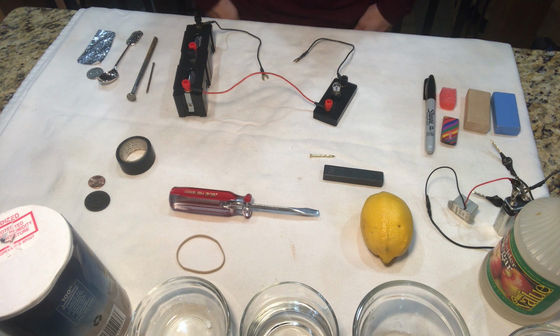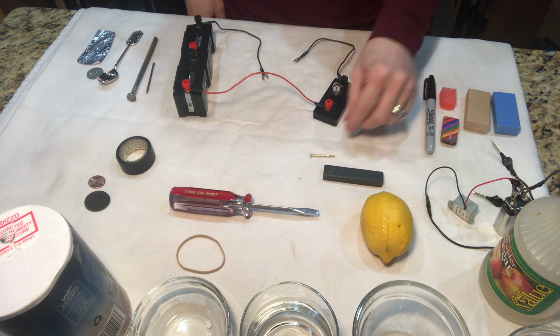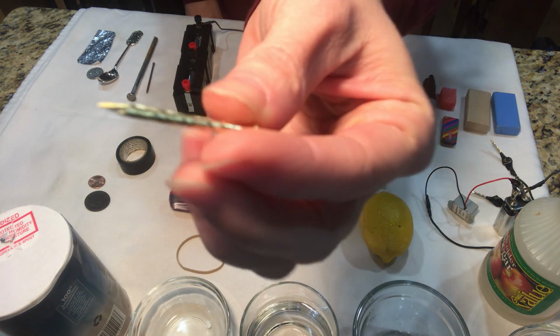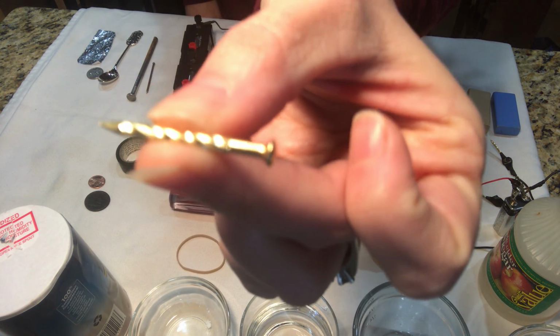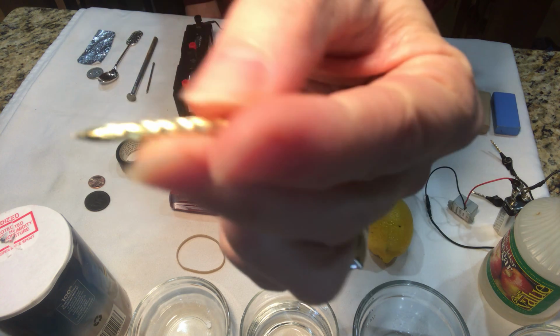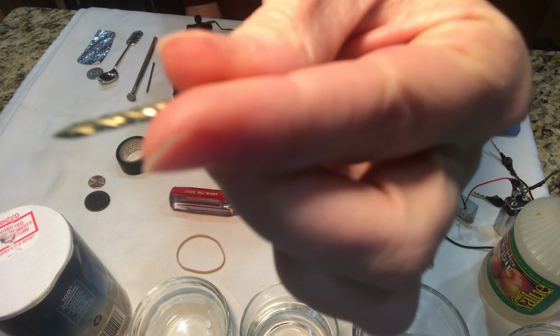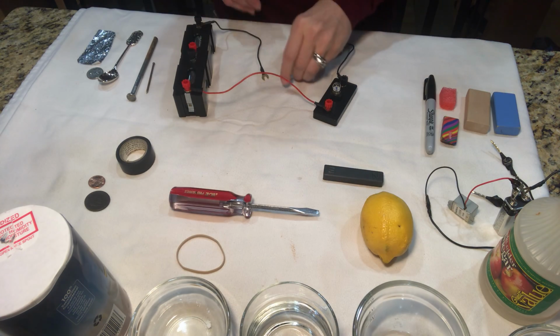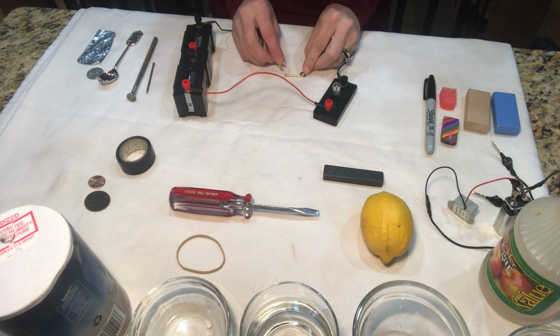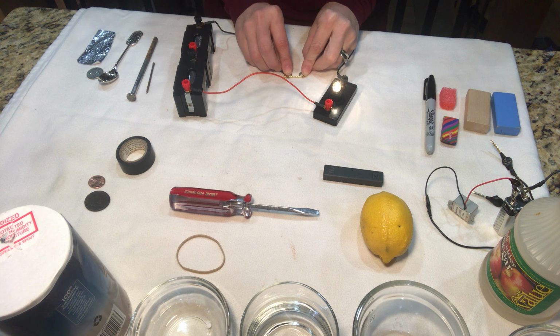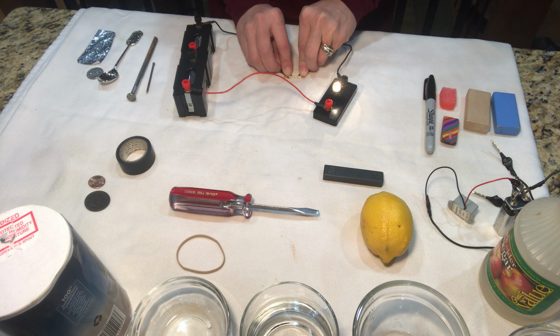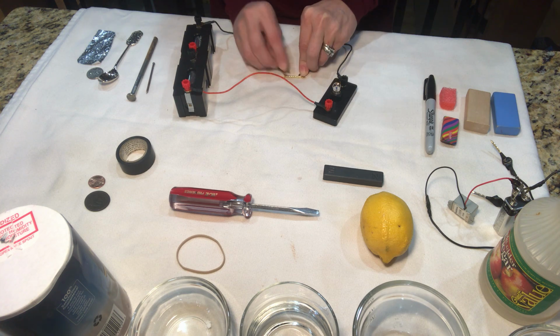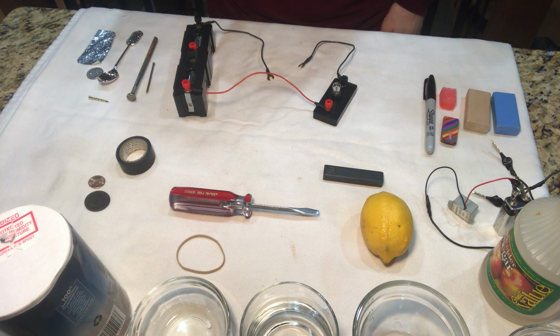All right, I'm going to do this nice little black brass nail next. Okay, it kind of almost looks like a screw, but it has a pointed end, but it's made of brass. Let's give it a try. Oh, it lights up right away, no problem there. Our brass nail here is a good conductor, so we will put it on our conductor side.